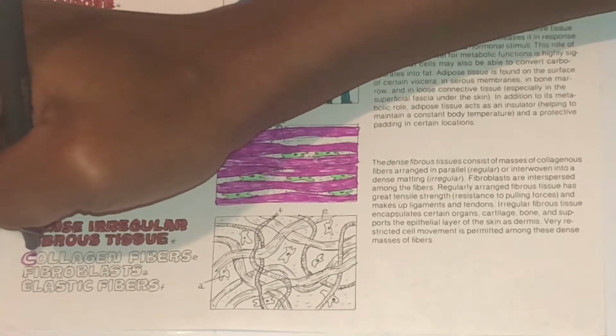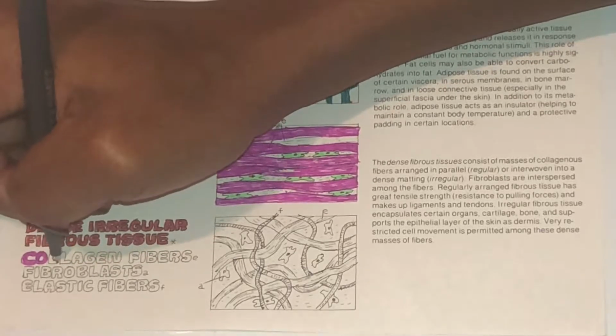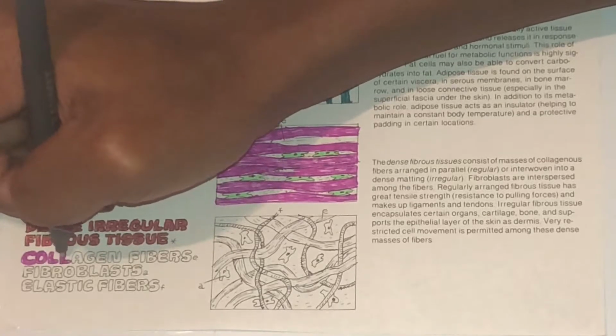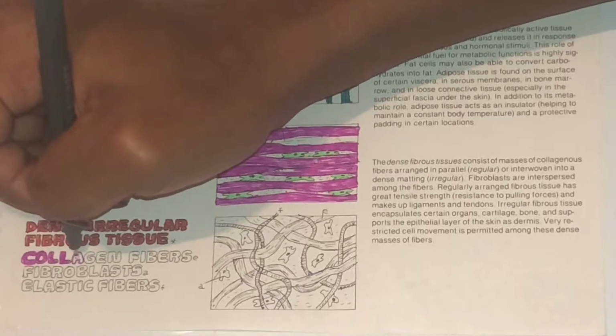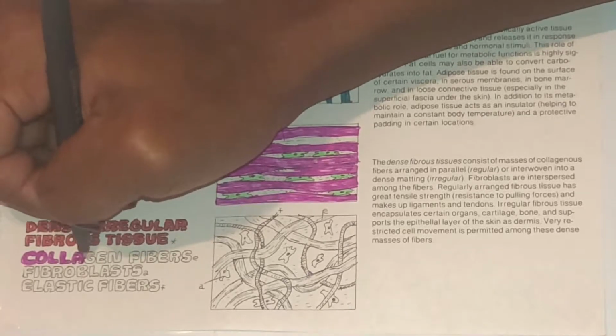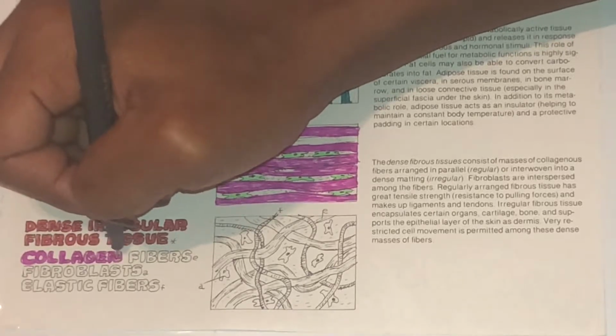So the difference between dense regular fibrous tissue and dense irregular fibrous tissue is that irregular fibrous tissue has elastic fibers and very restrictive cell movement is permitted among these dense masses of fibers.